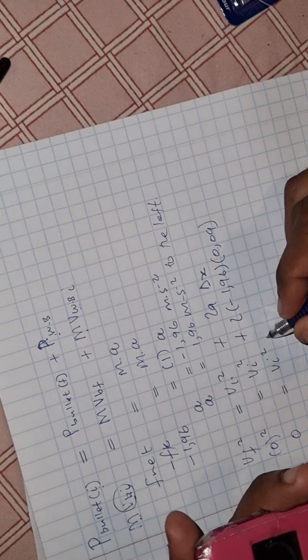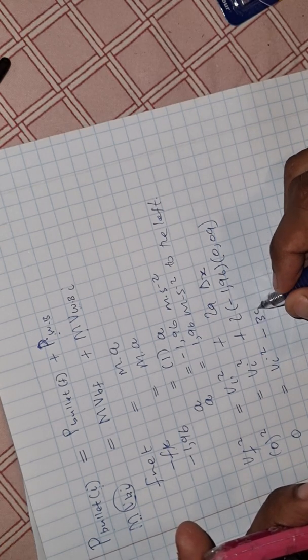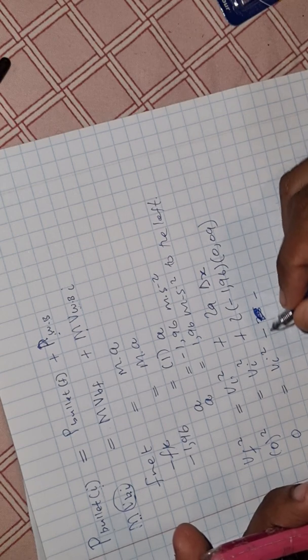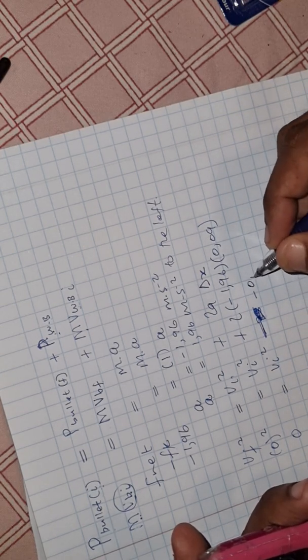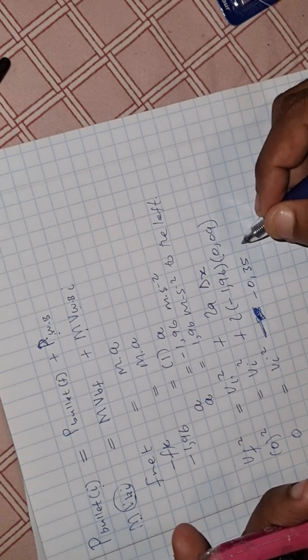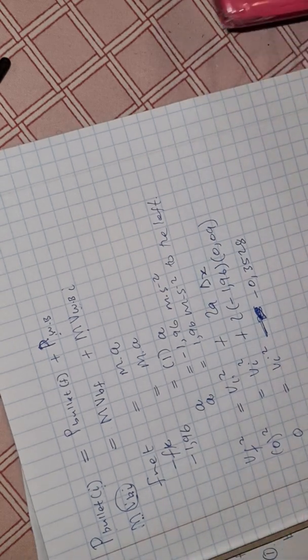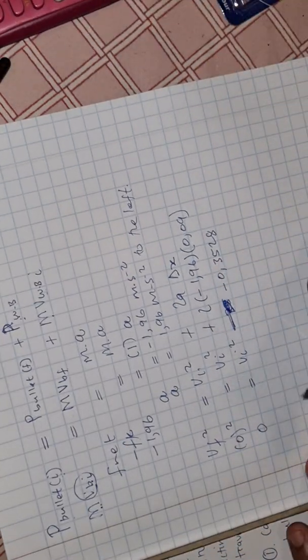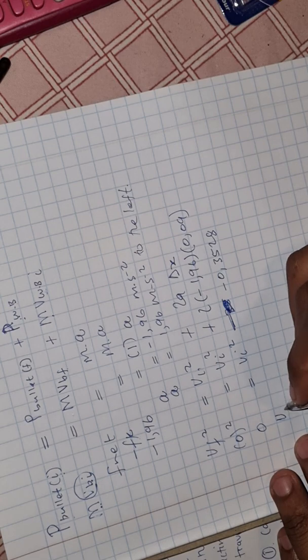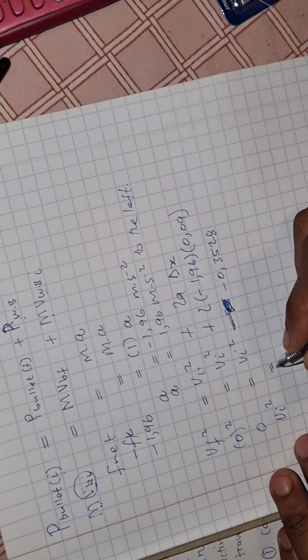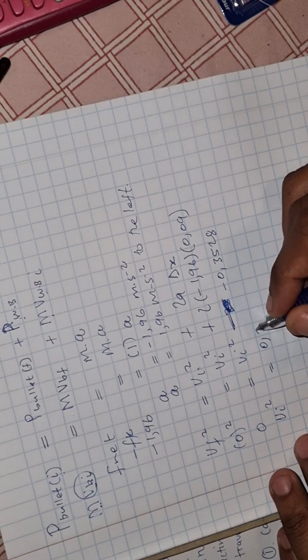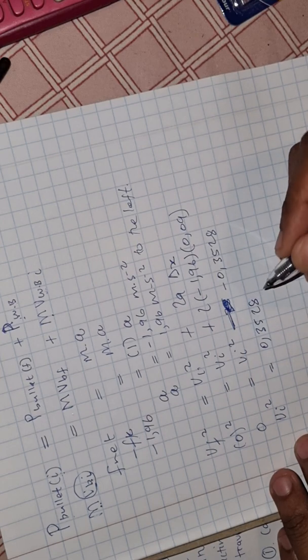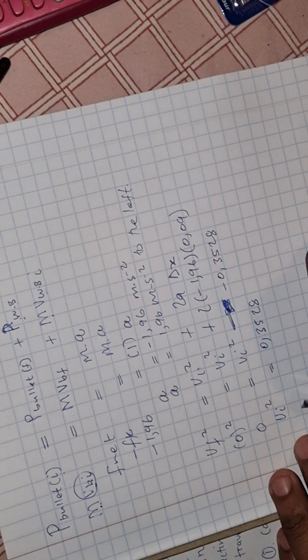Here we have negative 0,3528. Okay. Therefore, let us transpose this number to the other side of the equation, meaning Vi squared is equal to positive 0,3528, and therefore root sign on both sides.